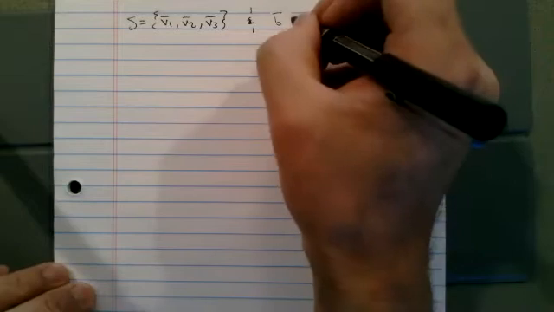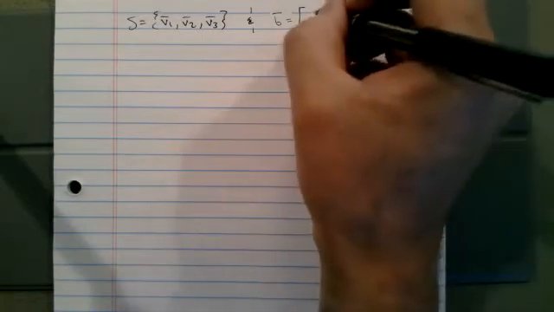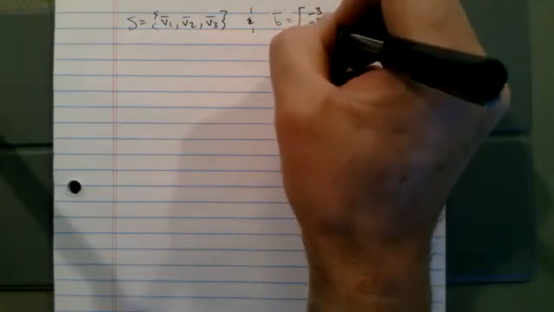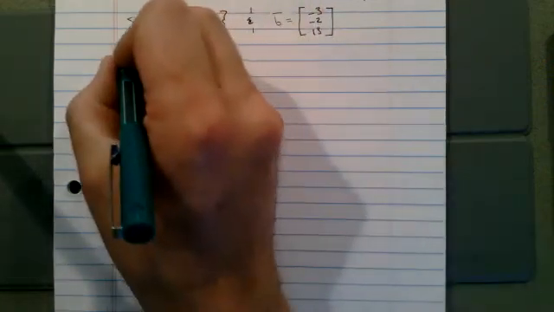So in problem 5, we have a set of vectors and another vector b. So b is the vector, I'm just going to write it here. And I forgot what it was already. Negative 3, negative 2, 13. So b is the vector negative 3, negative 2, 13. S equals v1, v2, and v3. This is just a set of vectors.